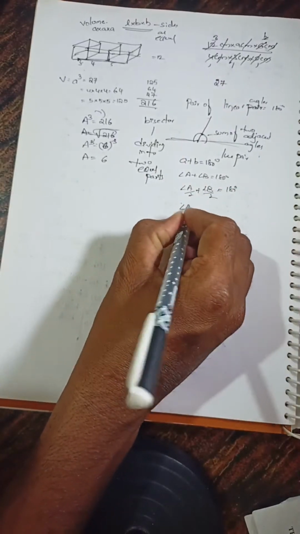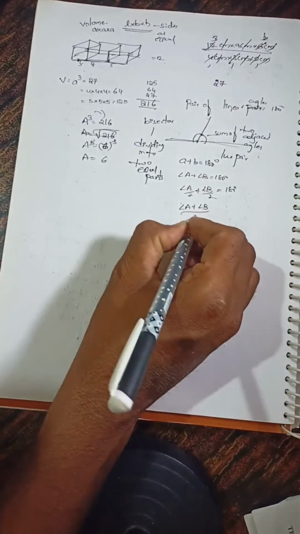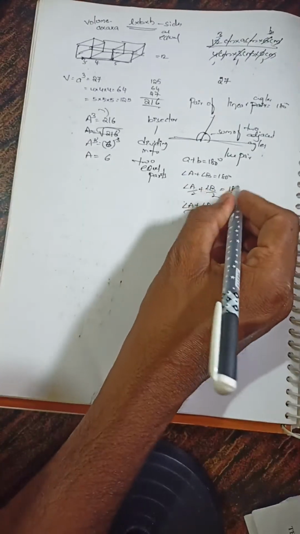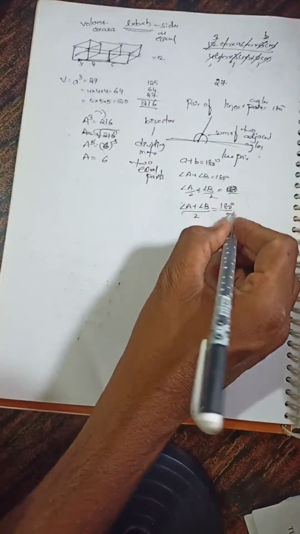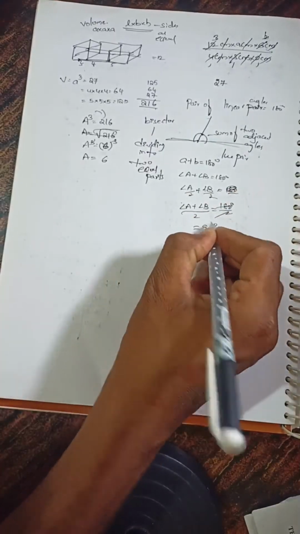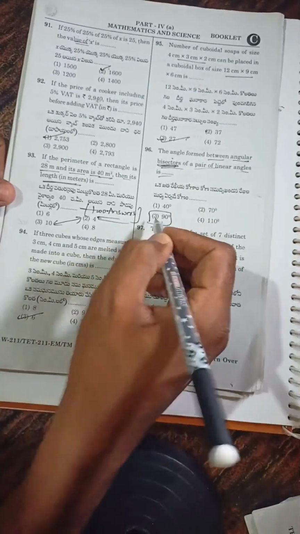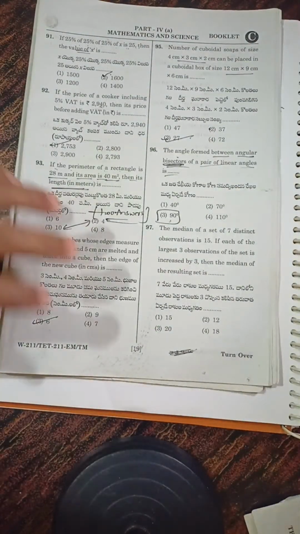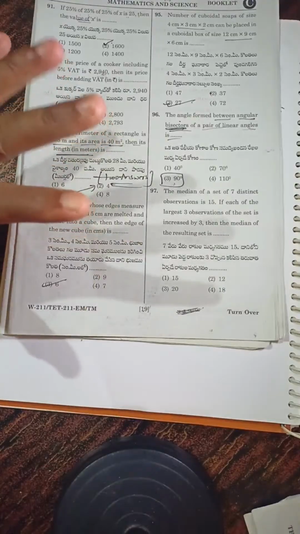So angle A plus angle B by 2 is equal to 180 degrees by 2. Why? Because we know the value of angle A plus angle B is 180 degrees. So we are getting the answer 90 degrees. So option 3 is the correct answer, that is 90 degrees. Now see question number 97.